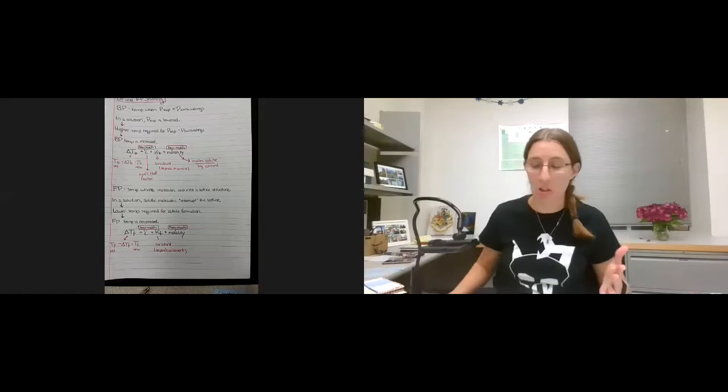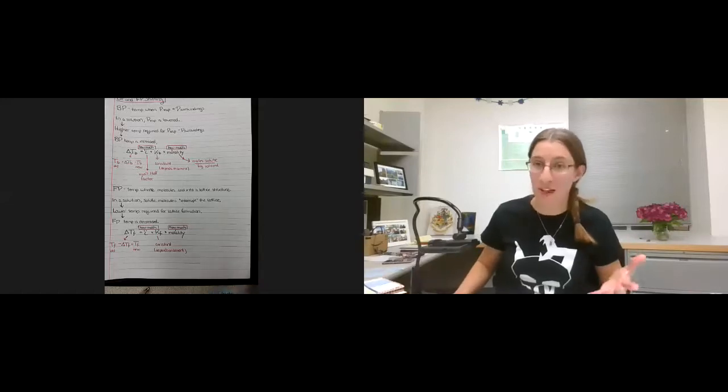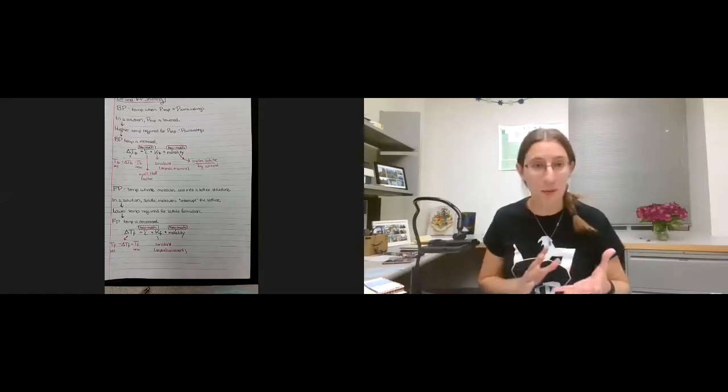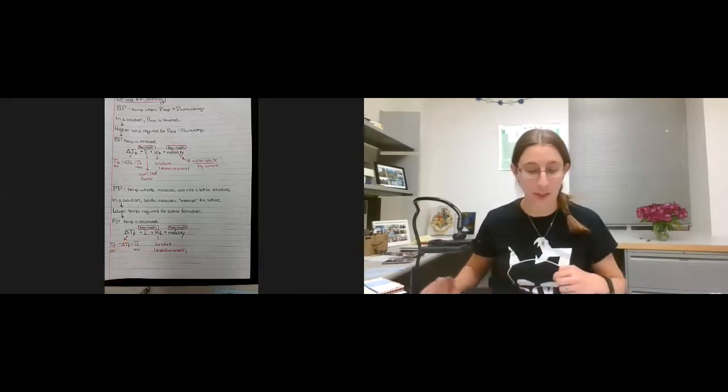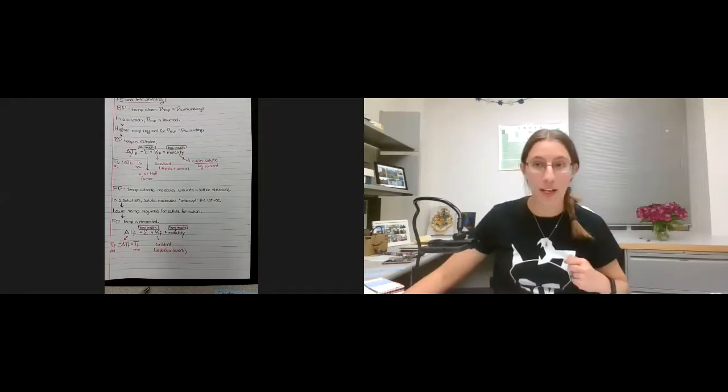So this seems a little bit more straightforward than vapor pressure. I wish we could have talked about it first, but you need to understand vapor pressure lowering to understand the shift of boiling point and freezing point. So let's do an example of using that formula.